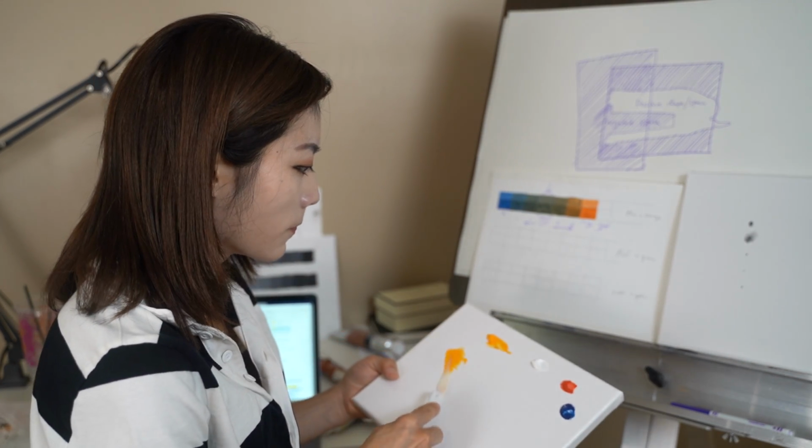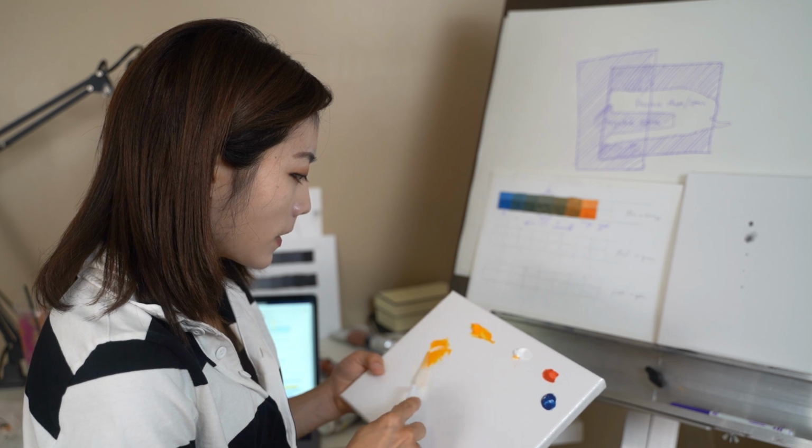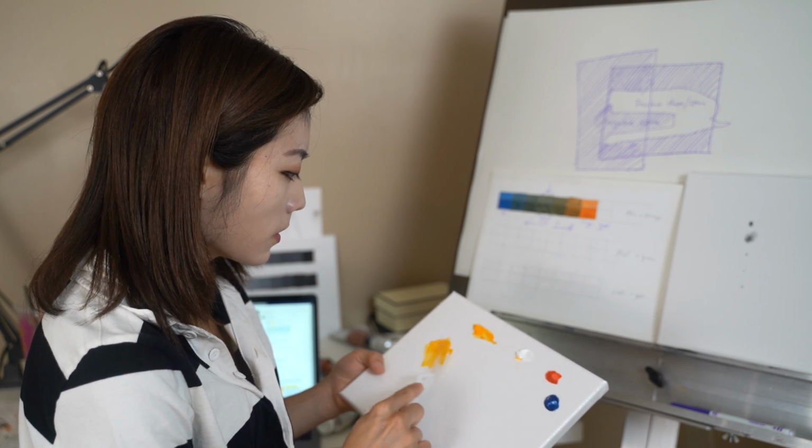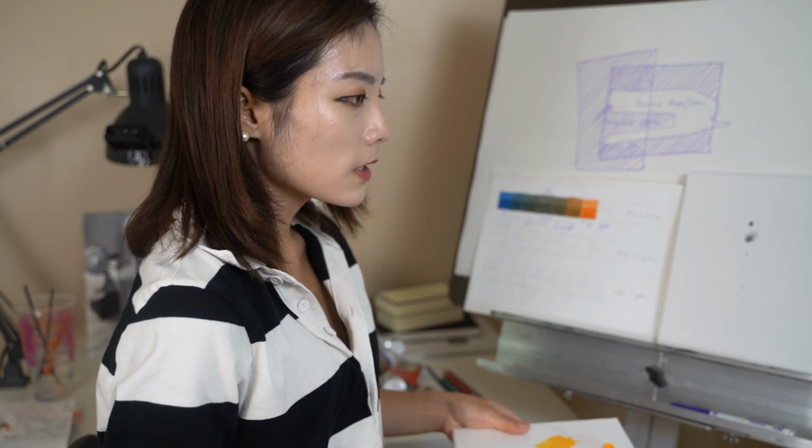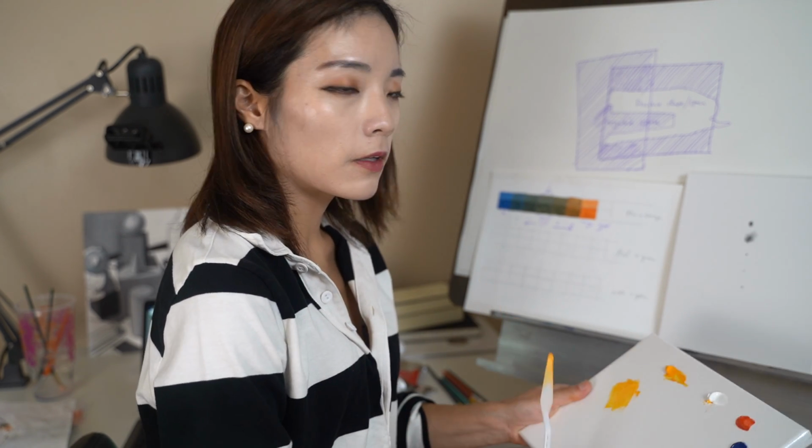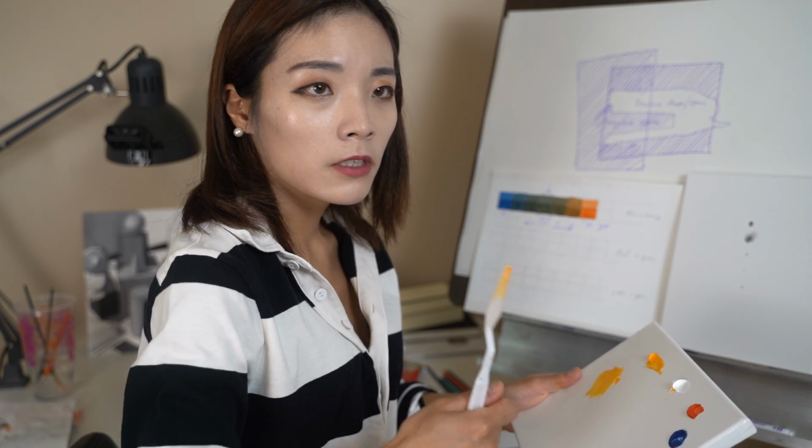So this yellow, I'm gonna add a little bit of white. For these exercises, I would encourage you to just use up a whole palette surface. Just try mixing a lot of colors, okay?